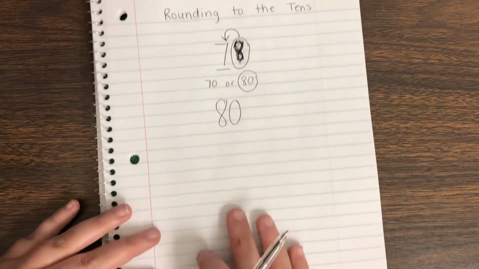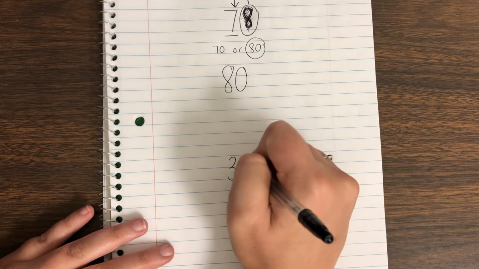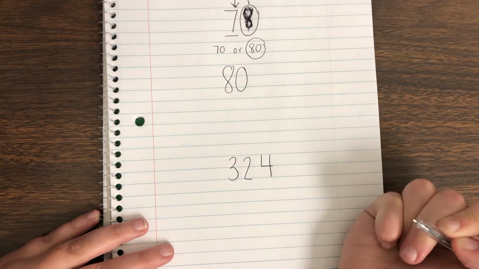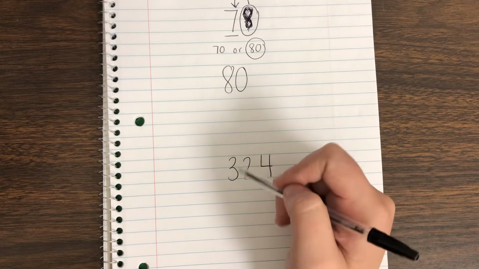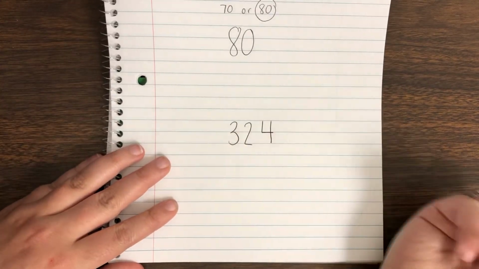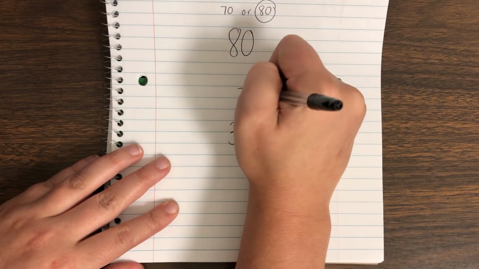Now, if we want to come down here and try a 3-digit number, it's going to look like this. Same idea. We are going to do exactly the same thing, but now we just have this 3rd digit over here in the hundreds place. We're going to kind of just ignore him for right now. We're going to focus still on the tens place because we are rounding to the tens here.